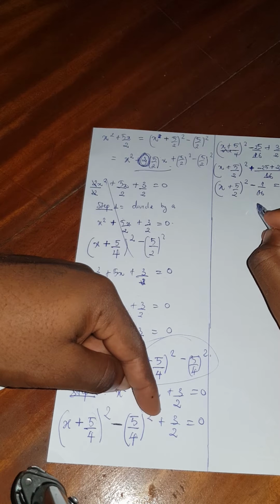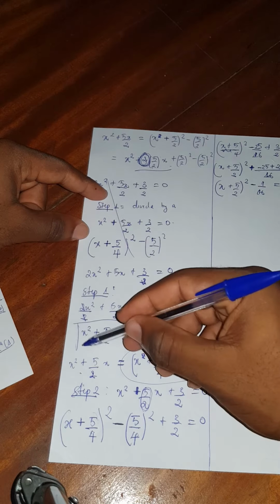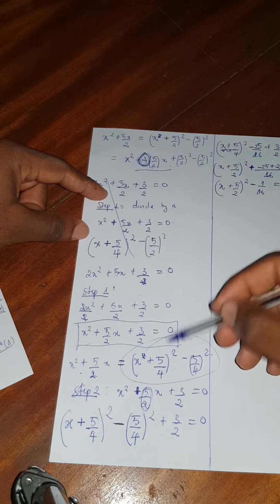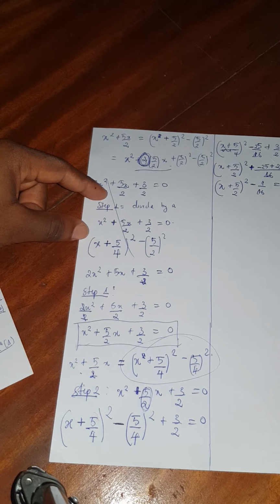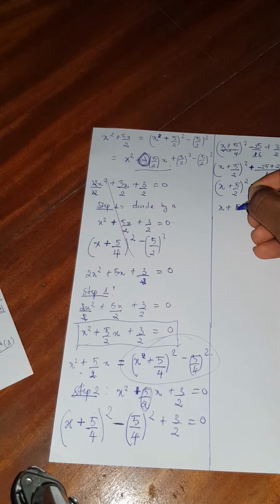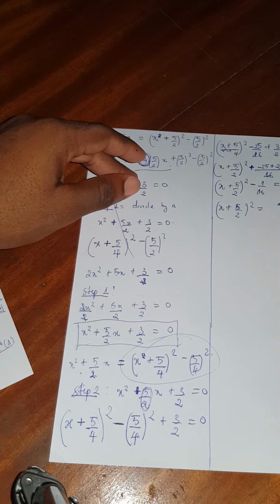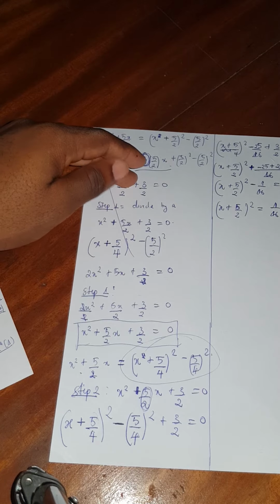Do not expand, because if you expand this, you're going to end up having the initial equation we had. But we are trying to find the value of x here. So the next thing you have to do is to send it on the other side. So you're going to have x plus 5 all over 4 all squared is equal to 1 all over 16.